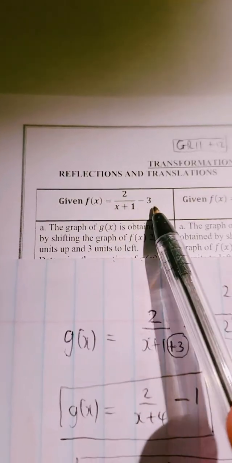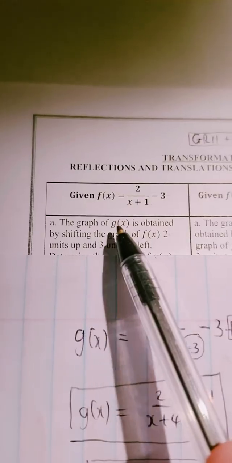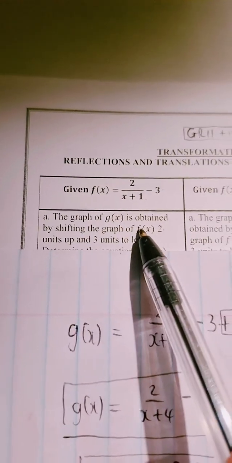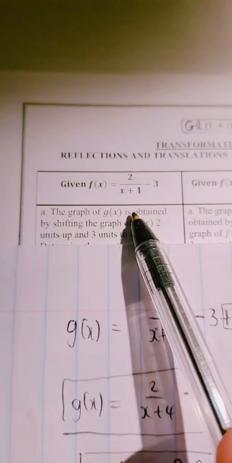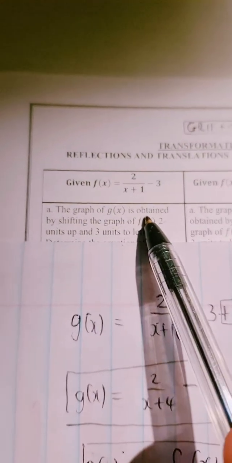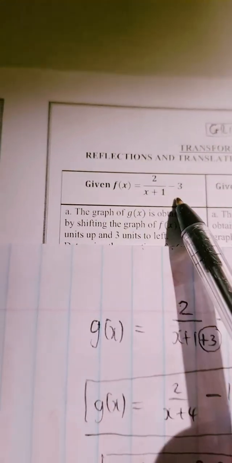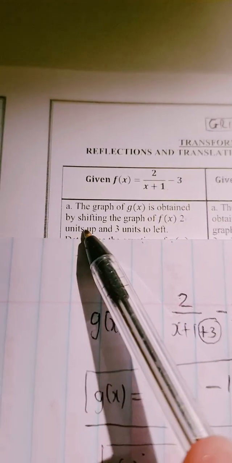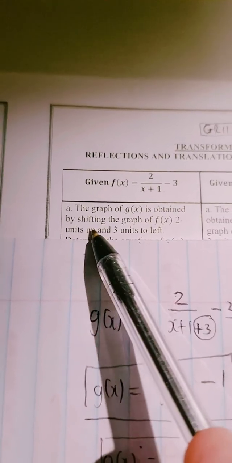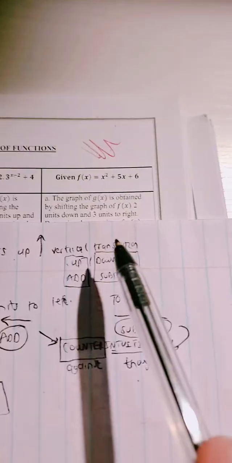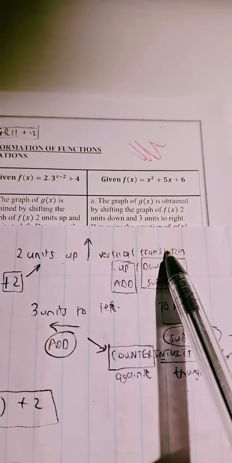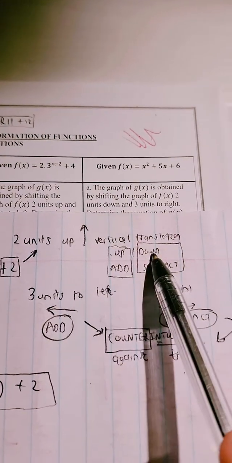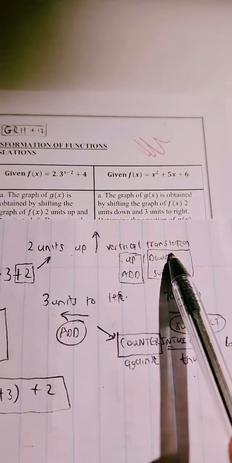Let me repeat this one more time. So we are looking at the f of x. This is saying the graph of g of x is obtained by shifting the graph of f of x. G of x, new function. How is it obtained? The new function is obtained by shifting the graph of f. Here is f of x. 2 units up. What does 2 units up speak to? It speaks to what we call vertical translation. The word vertical means up or down.